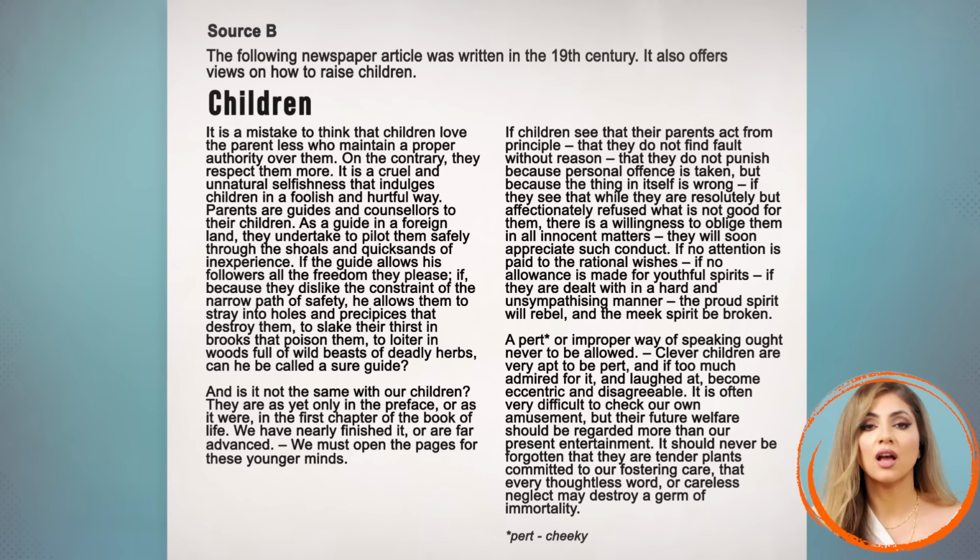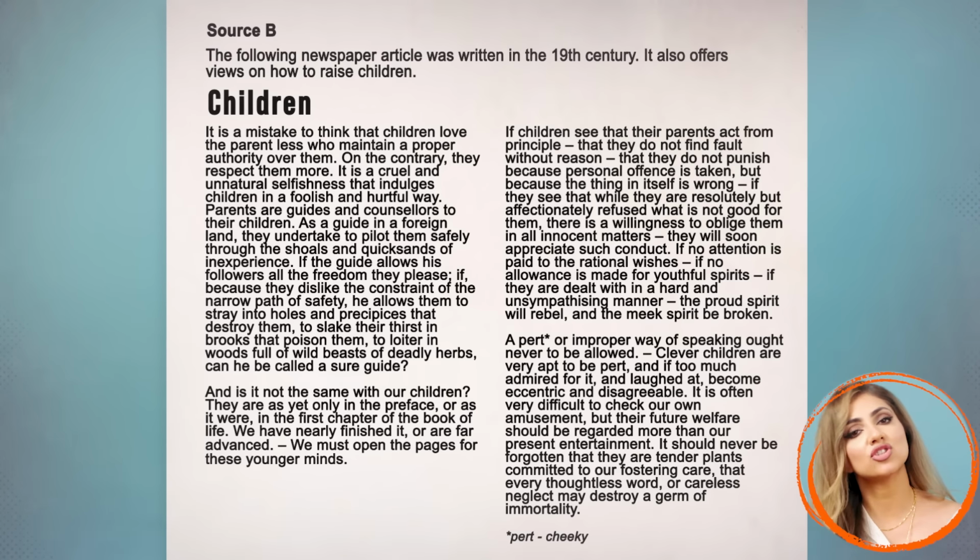All right, let's read source B. Now this is the olden days one, so it is going to be a little bit harder for you to follow, but let's read through it. Pause the video if you need to so it sinks in. Source B. The following newspaper article was written in the 19th century. It also offers views on how to raise children.